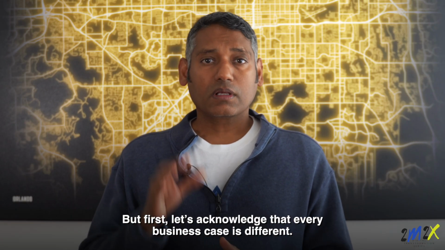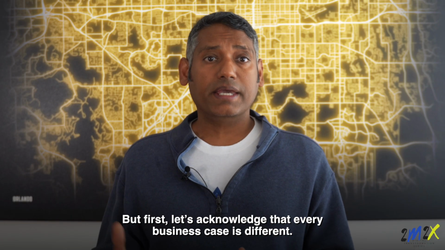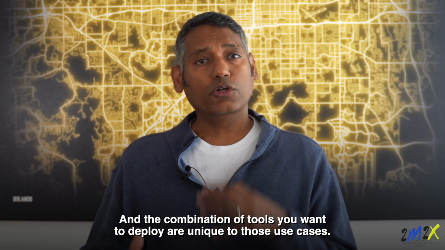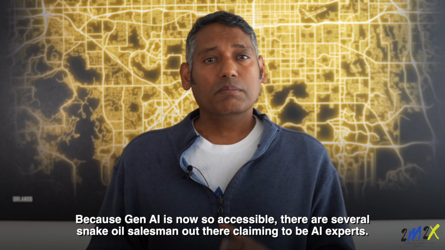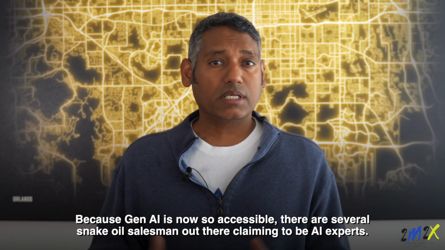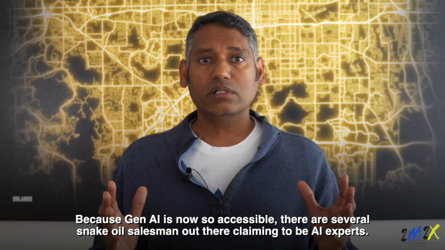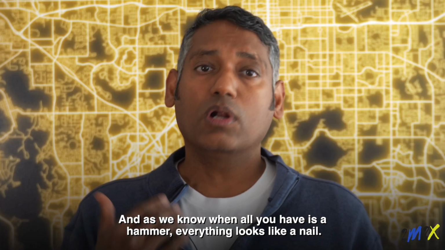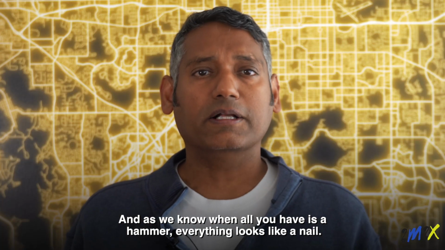But first, let's acknowledge that every business case is different, and the combination of tools you want to deploy are unique to those use cases. Because Gen AI is now so accessible, there are several snake oil salesmen out there claiming to be AI experts. And as we know, when all you have is a hammer, everything looks like a nail.